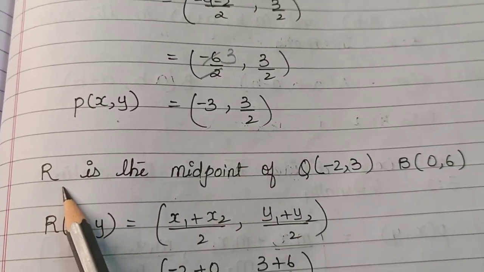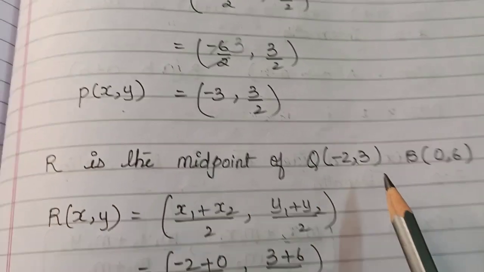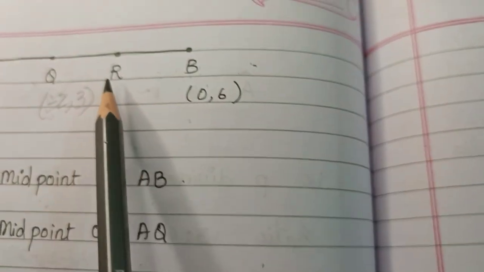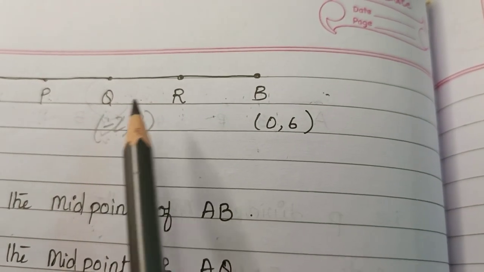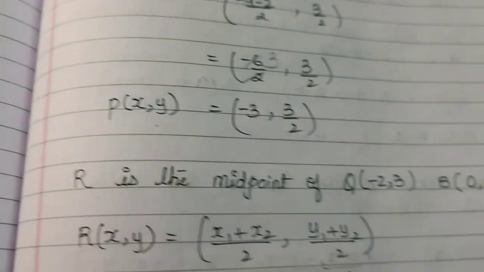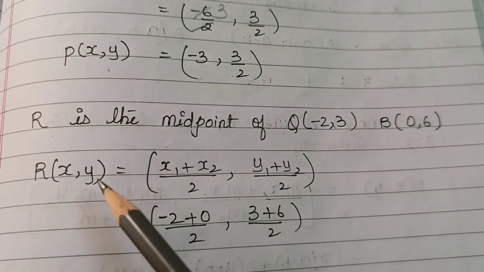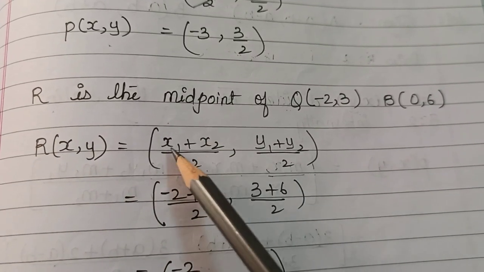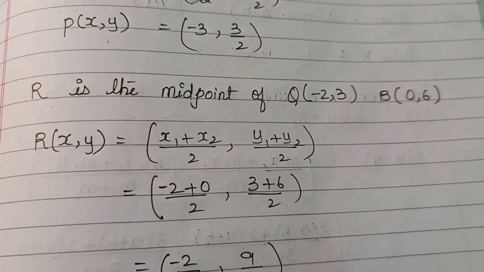Now the third point, R. R is the midpoint of Q and B. Q point is (-2, 3) and B is (0, 6). R(x, y) is equal to the midpoint formula (x1 plus x2) by 2, (y1 plus y2) by 2.